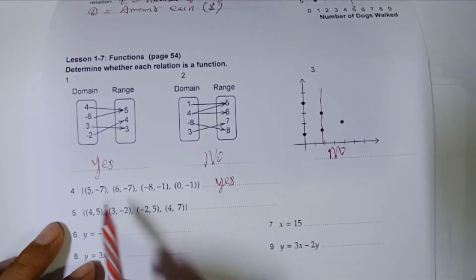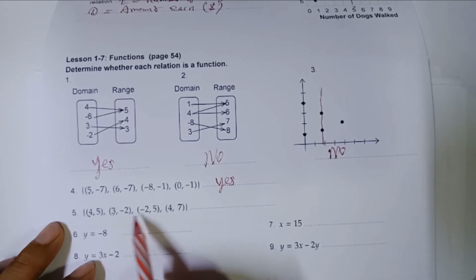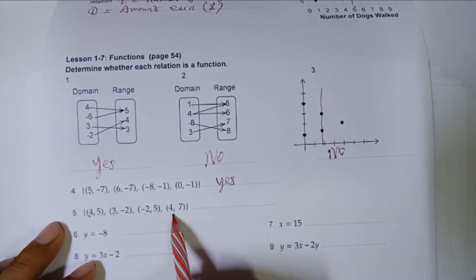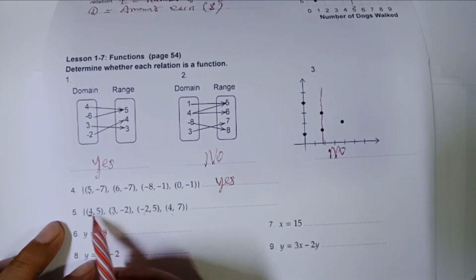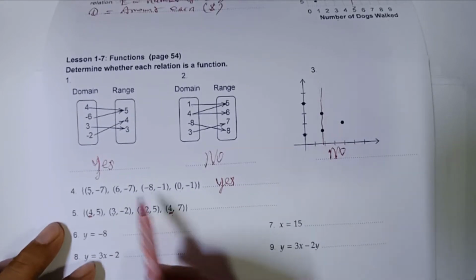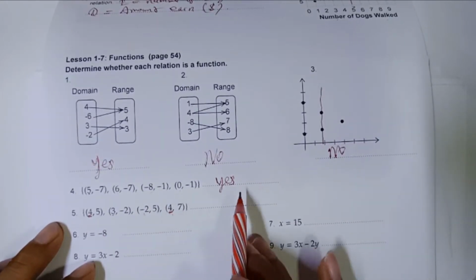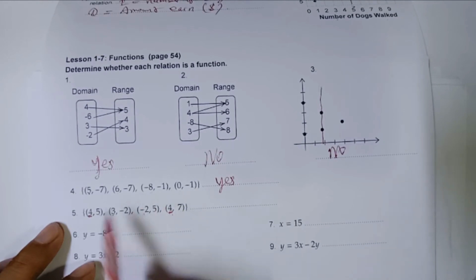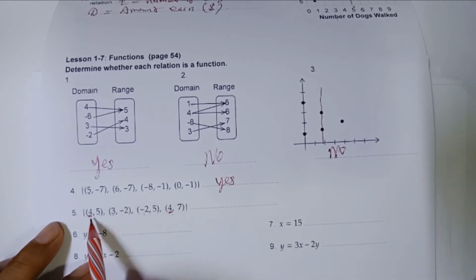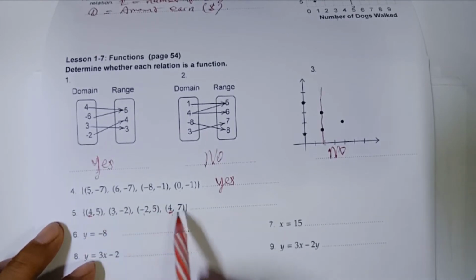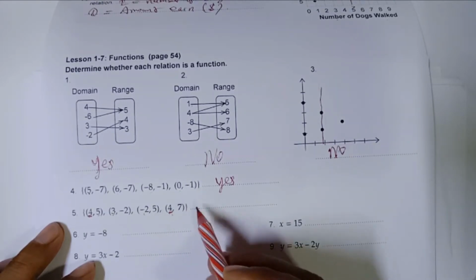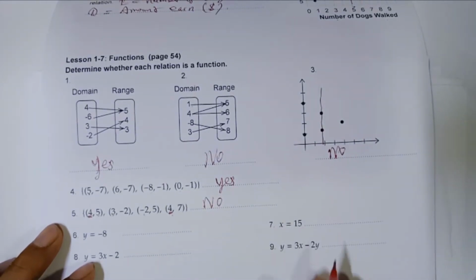Now this one together, you have 4, 3, -2, and 4 again. See that you have 4 here corresponding to 5, and you have 4 here corresponding to 7. So you have two domains that are the same but with different range. So 4 has 5, and 4 has 7 also. So this is a no, not a function.